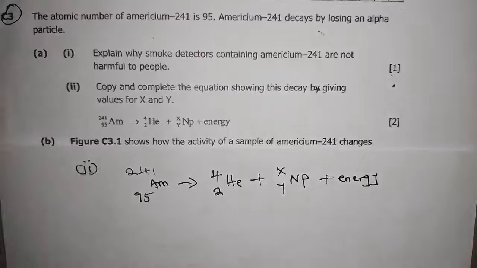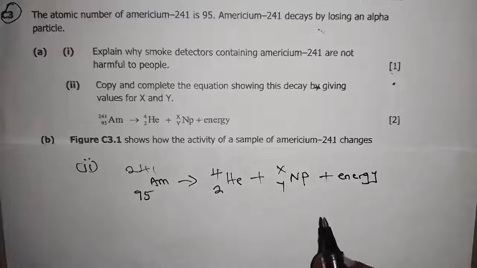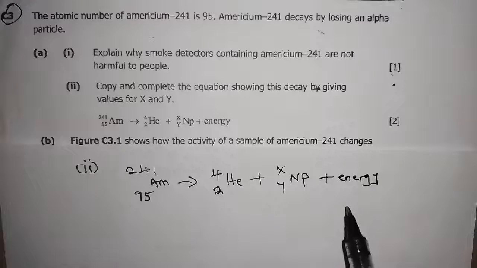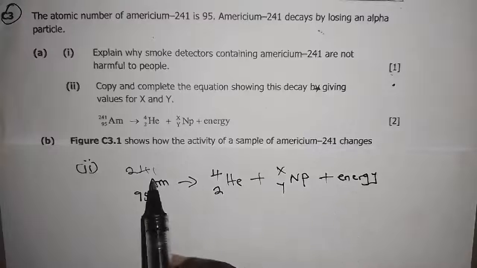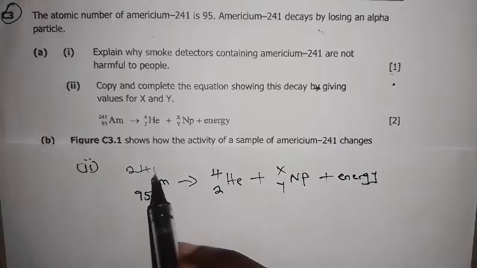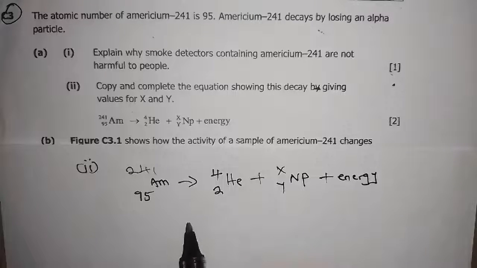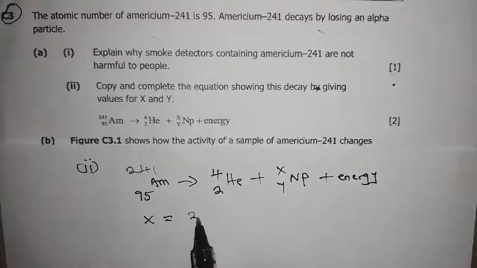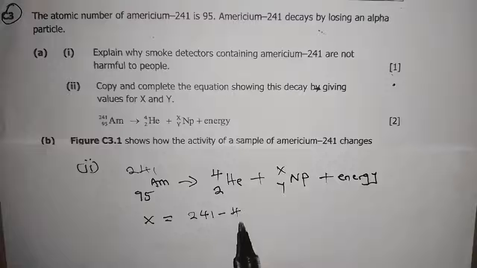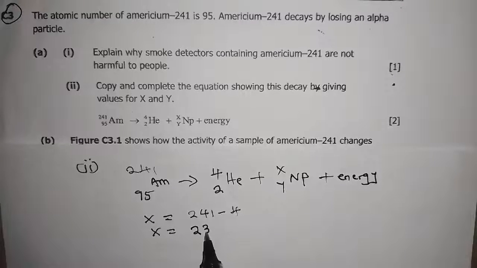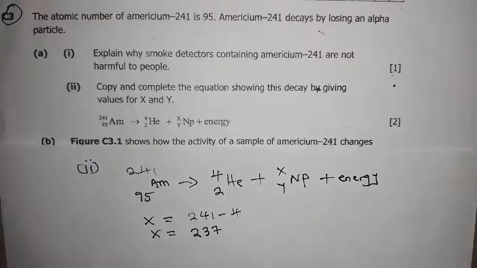Okay, so on this one, what you do is you have to look at the alpha. For us to find this, you have to say 241 minus 4. So we're going to say x is equal to 241 minus 4, and our x is just going to be 237, I think.